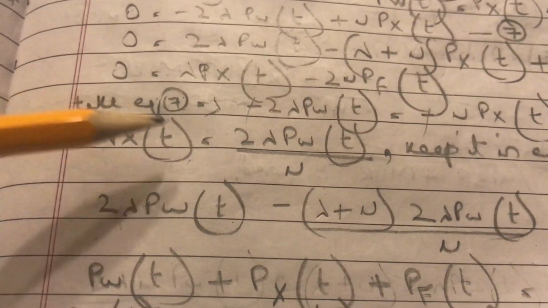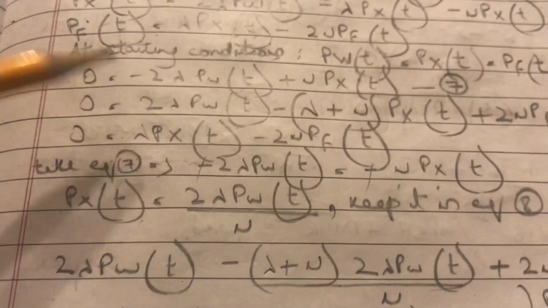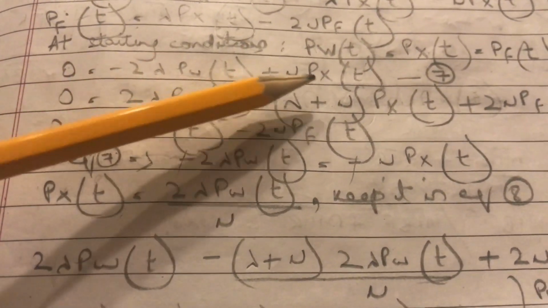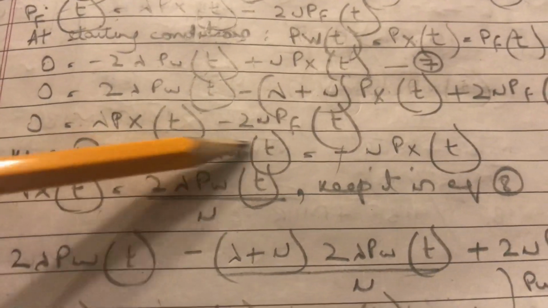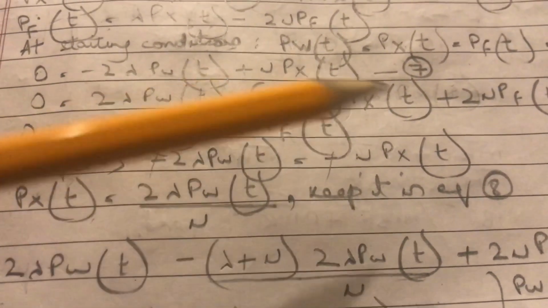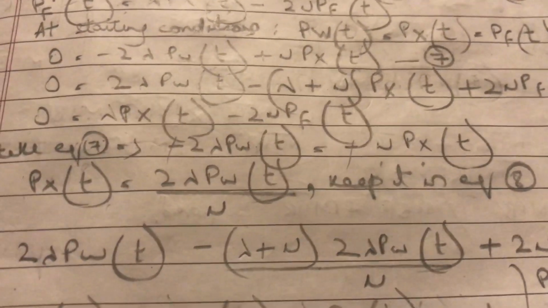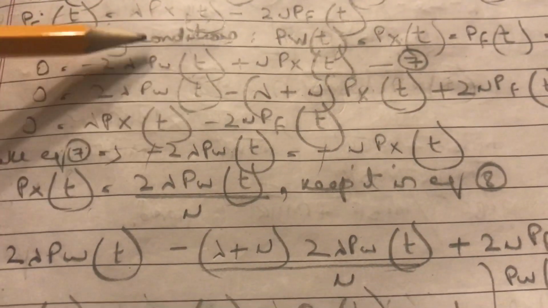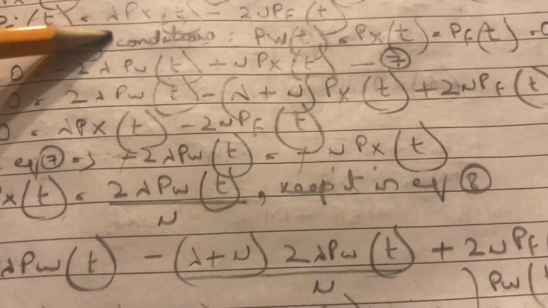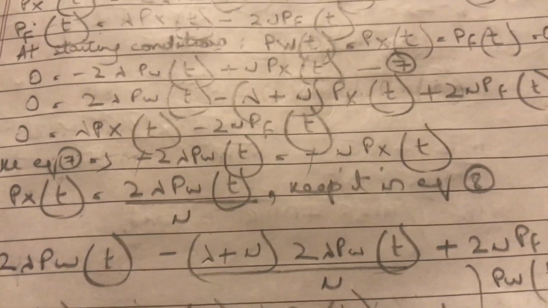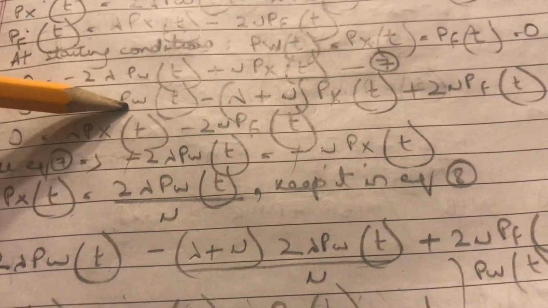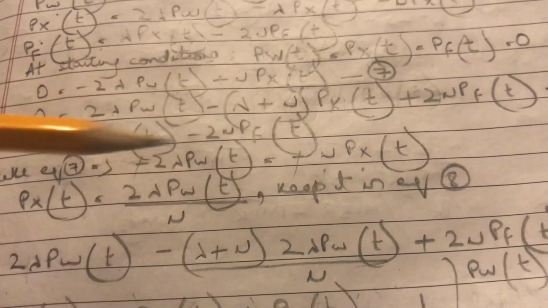We say, take equation 7. When we take equation 7, it is minus 2 lambda pw of t plus mu px of t. This is equation 7. We need to find the pw of t value, and we have to remove all the other ones like px and pf.